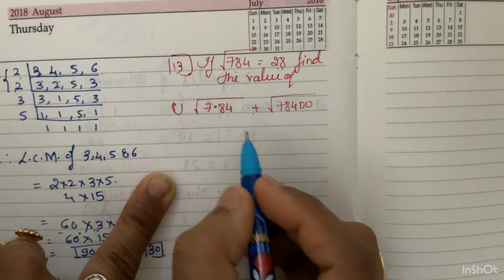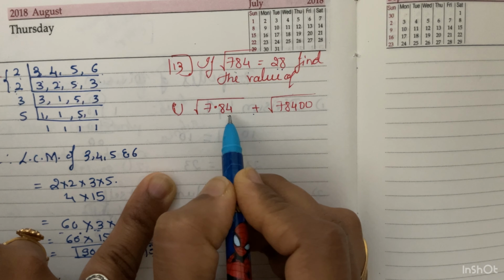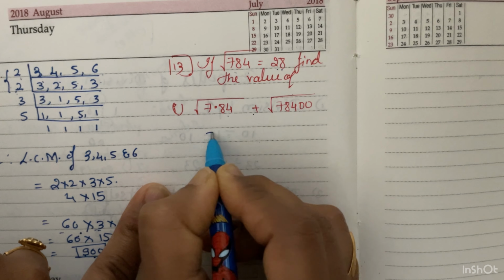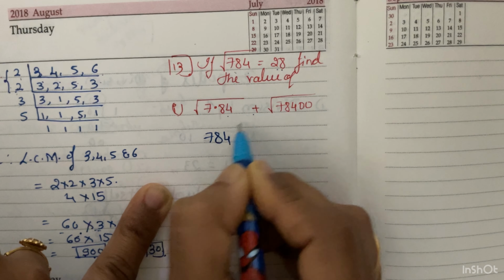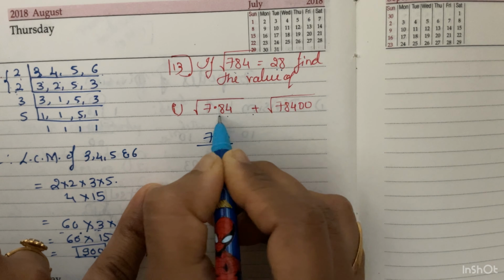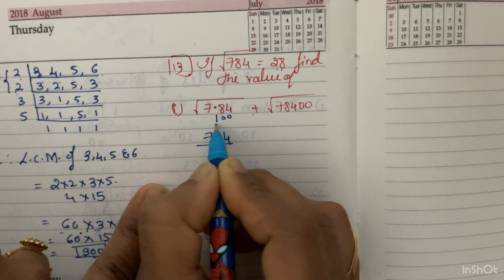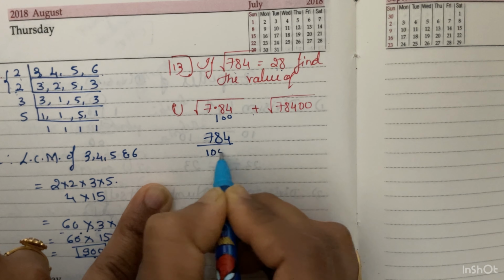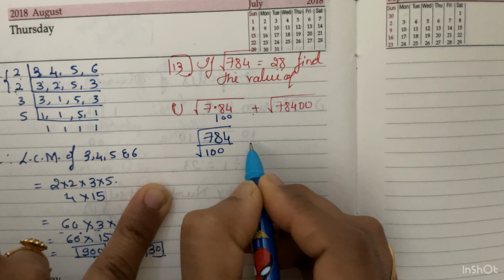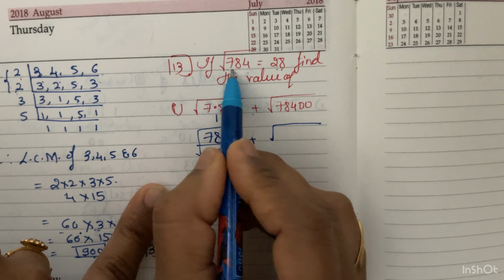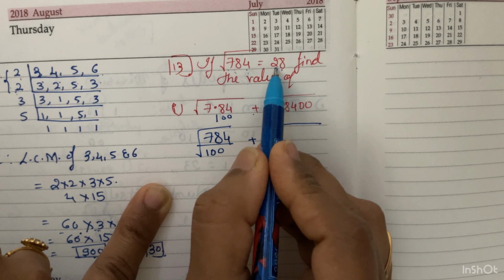78,400. Now see here, to simplify this number, first we will convert it to the form of a fraction, like 784 here, and in the place of the digits I'm writing 00, and in the place of the point I'm writing 1. So we got 784 by 100 and its square root. Okay, now here plus the square root of 78,400. See here, we know that the square root of 784 is 28.